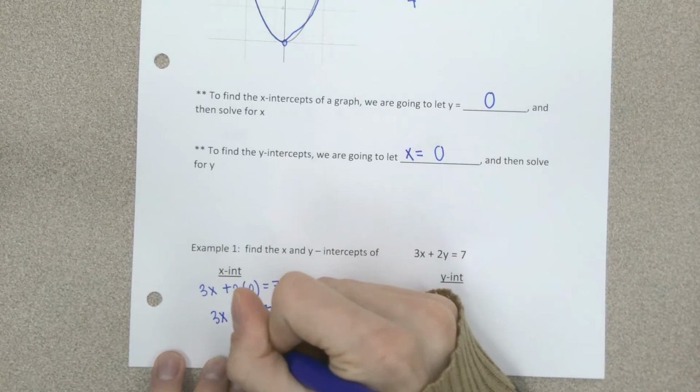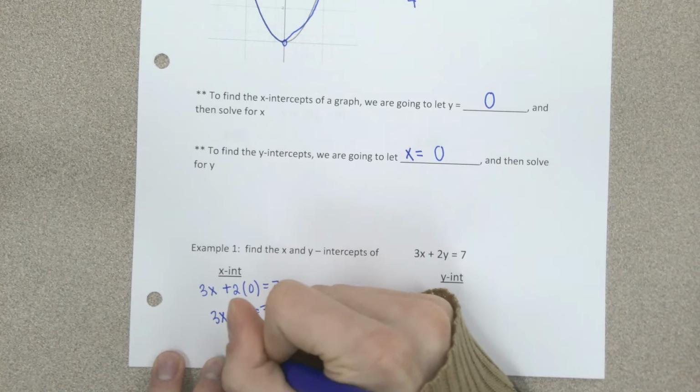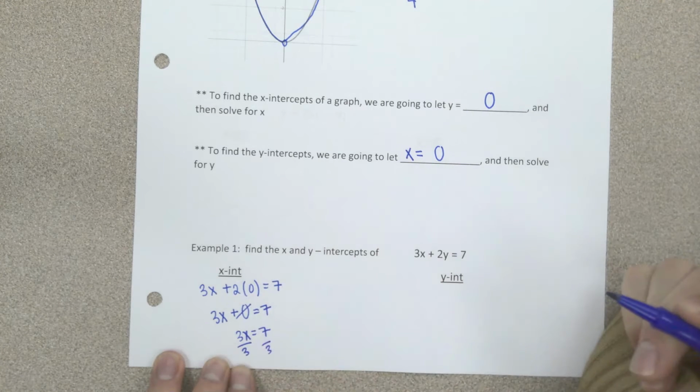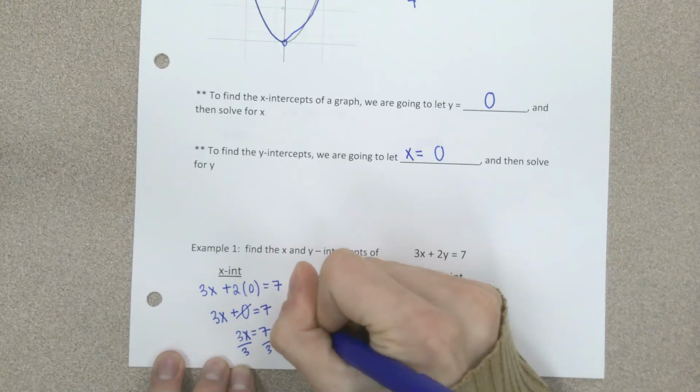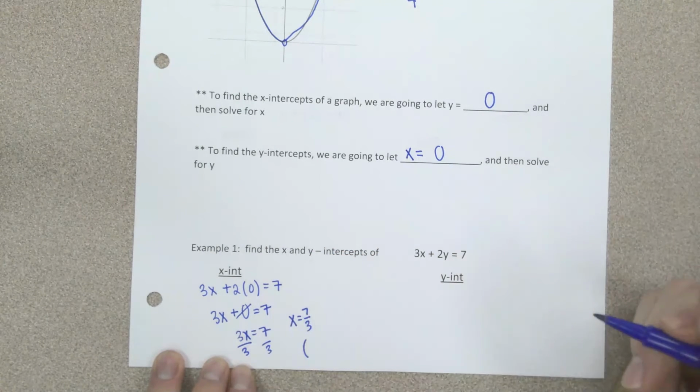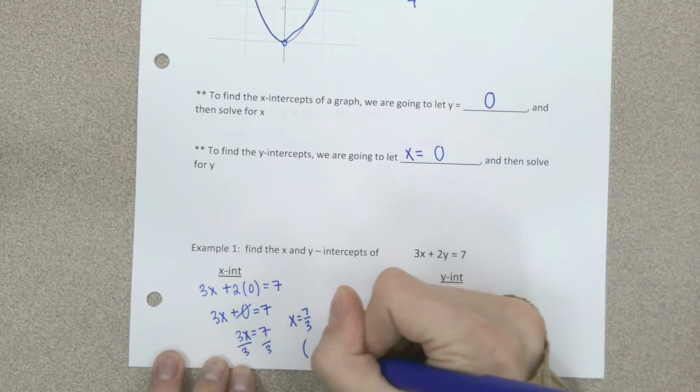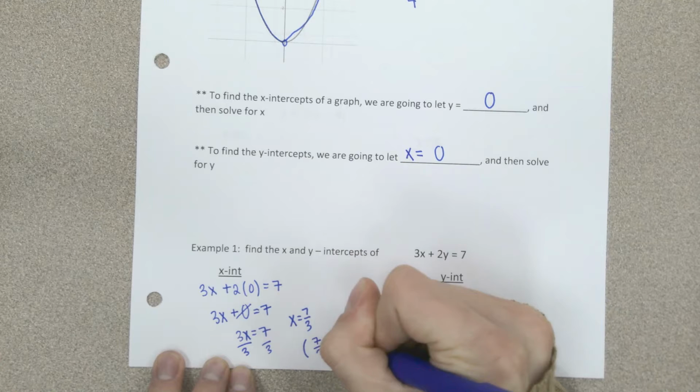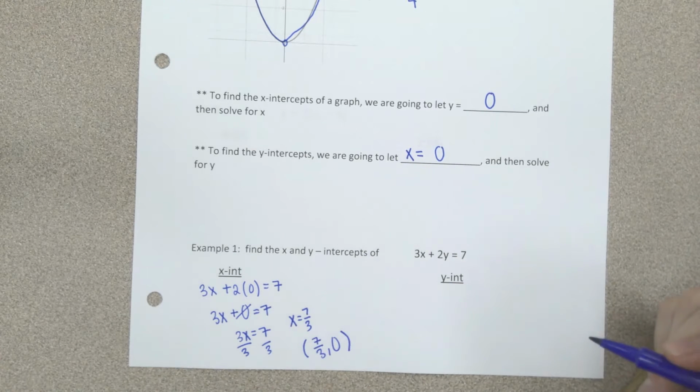And to solve for x, we're going to divide both sides by 3. So our x-intercept is 7 over 3. And to write it as an ordered pair, we have x comma y, right? So we have 7/3 comma 0. That is our x-intercept.